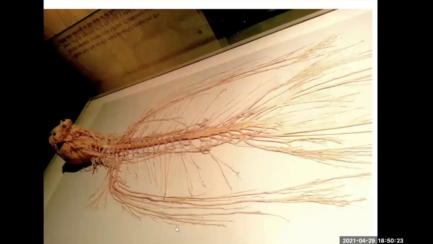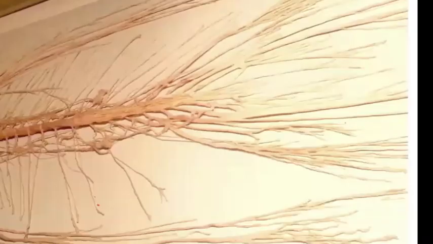So over here, we have a sensory receptor, and your dendrites pick it up. Axon goes over here. Cell body happens to be hanging out right outside the spinal cord, and then its axon continues in and goes up here. Now, that's a single neuron, right?